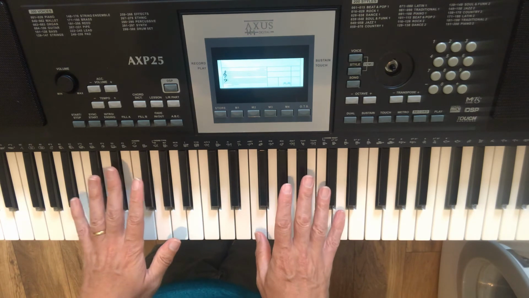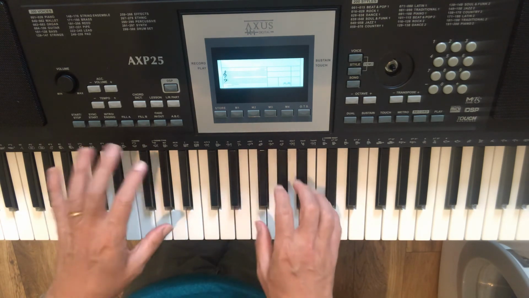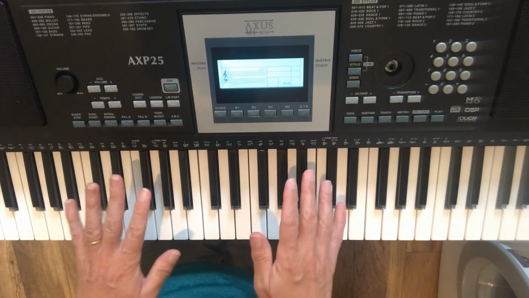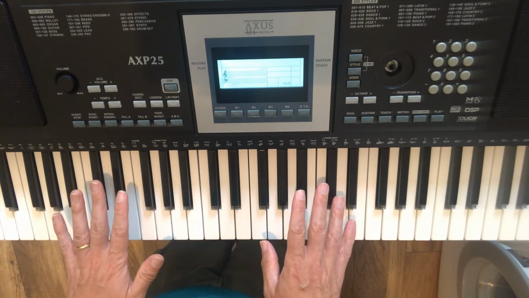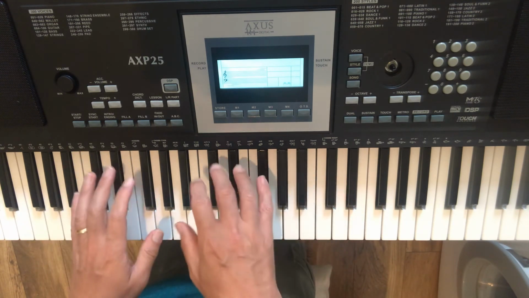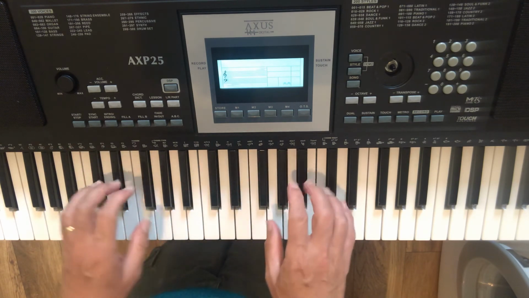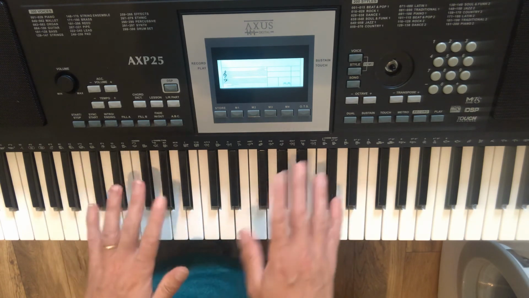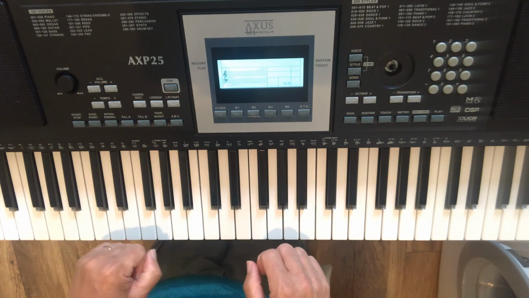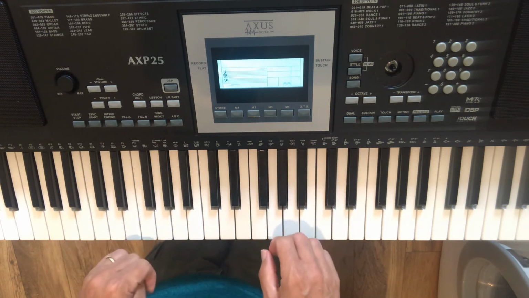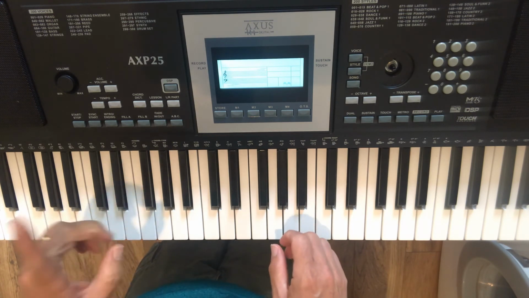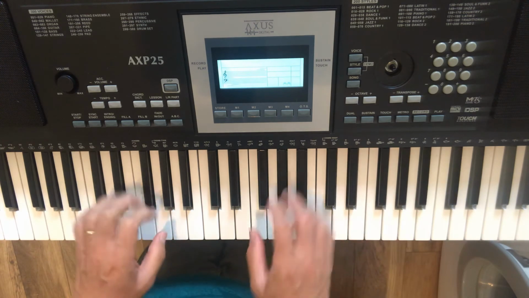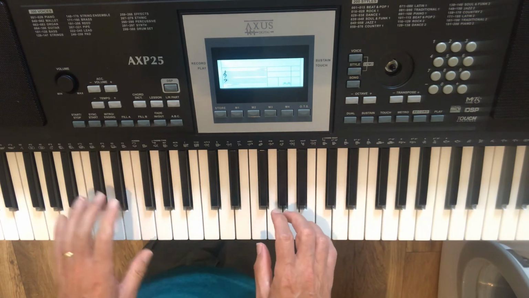We'll explore how you would choose to use different inversions, how and why you would make those choices, and then we'll get into the wonderful business of chord sequences. In other words, when you do one chord followed by another, which is where you'd make some decisions about which inversion to use.